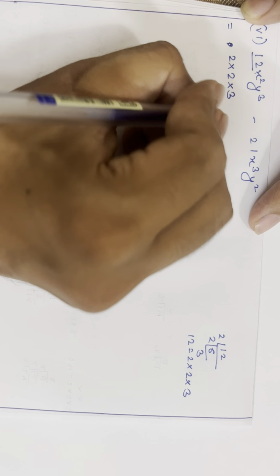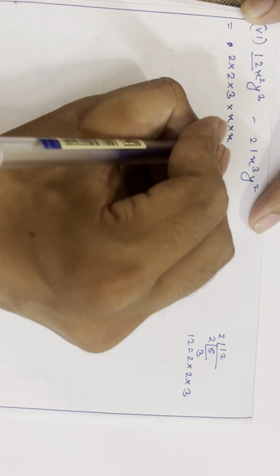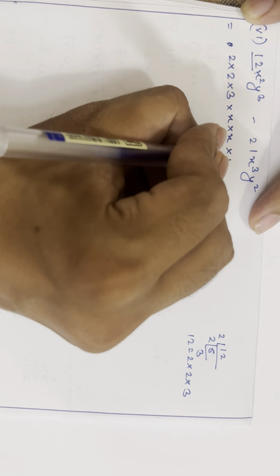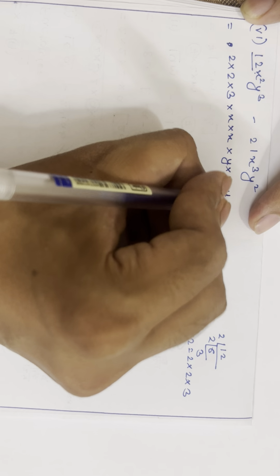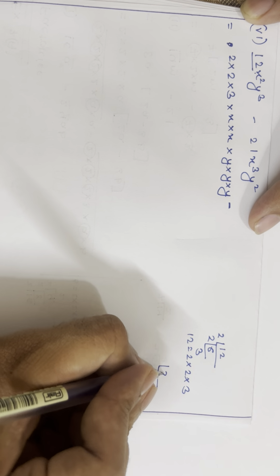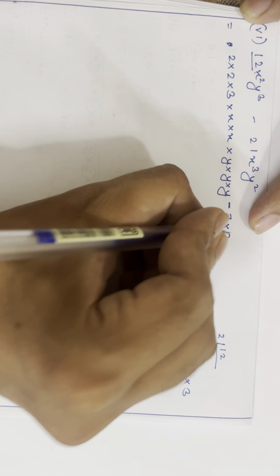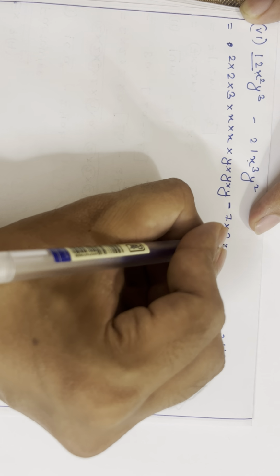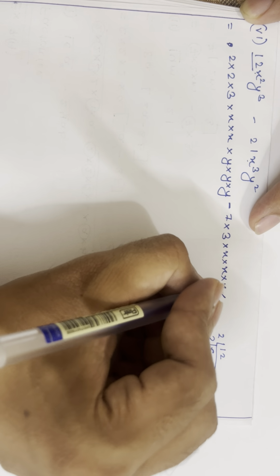X square means 2x will be there, x into x. Y cube means how many y will be there? 3y I think. Y into y into y. Okay, now let's talk about this one. 21, 7 3s are 21. 7 into 3. How many x are there? 3x. X into x into x. Y's are there, y into y.